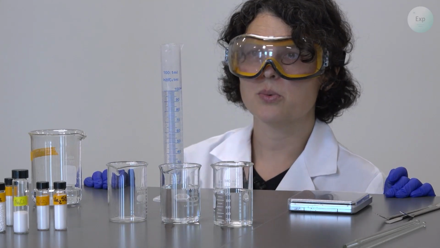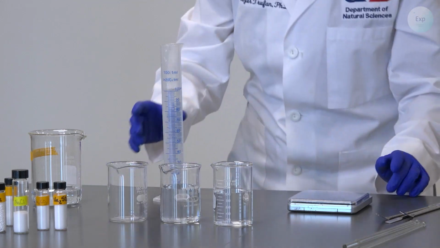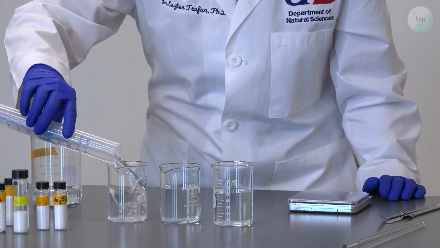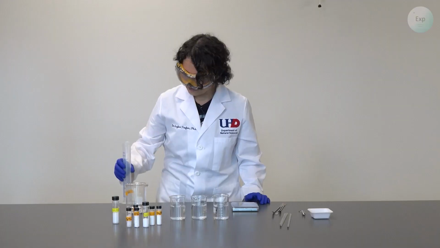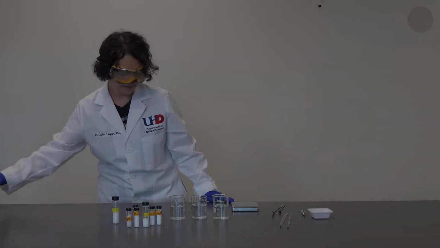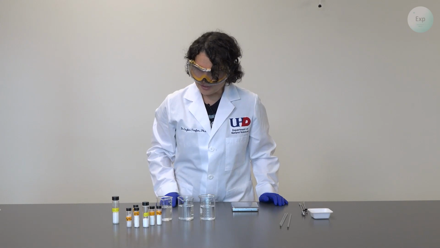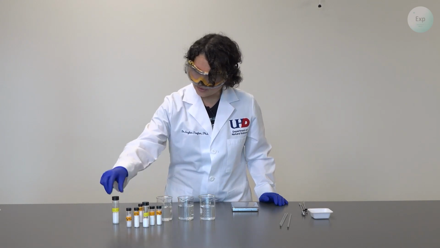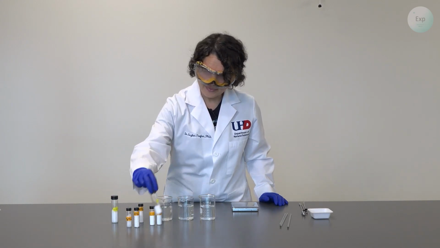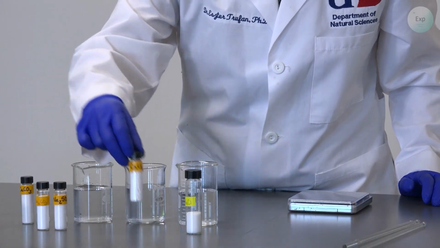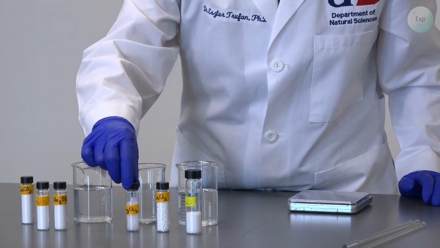And for our third measurement, we are at 99.8 milliliters. With this, we're done with the water. Next, we select our chemicals that we want to work with. And for this experiment, I am going to work with the chlorides. I have sodium chloride, calcium chloride, and magnesium chloride.